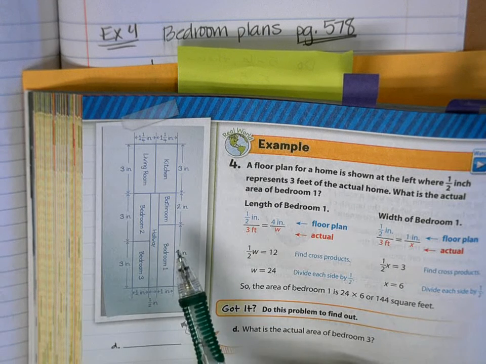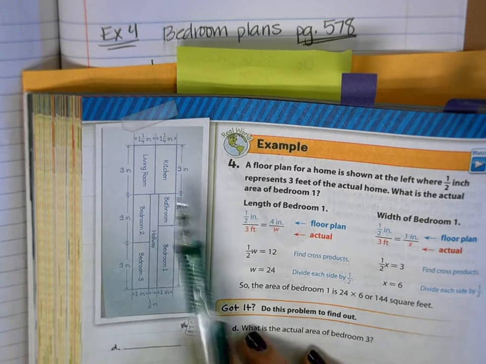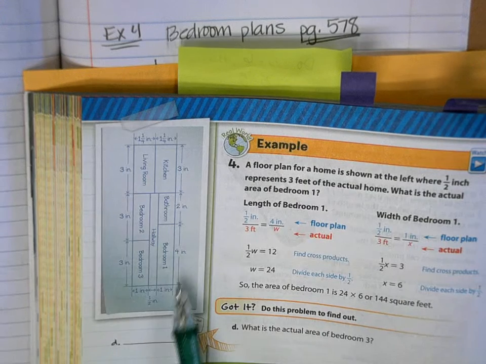Have you guys seen blueprints of your house ever? No. Or someone's house? I have. My uncle's. Cool. So this has all these different rooms. This is like the long skinny house here.